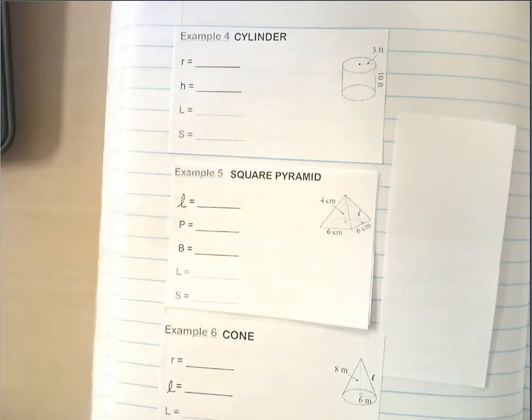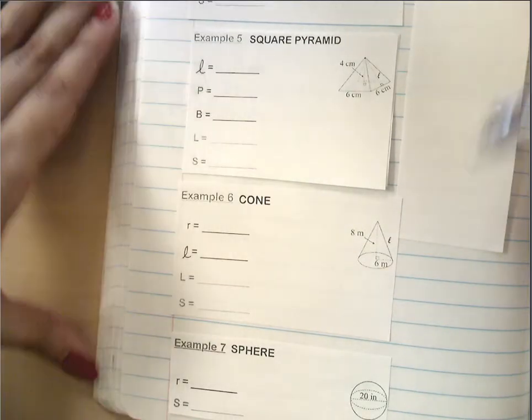So in your notebooks, I need you to tape or glue your 4 examples that you got today, so you can tape them all in one page, cut them so that they fit. If you haven't done that, pause this video and do that right now.